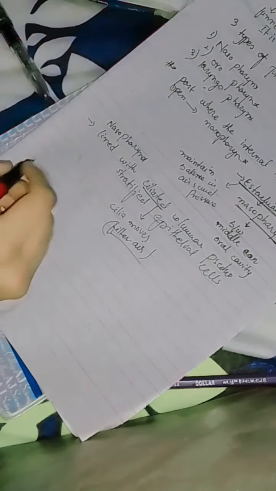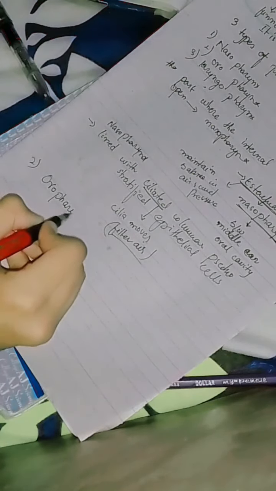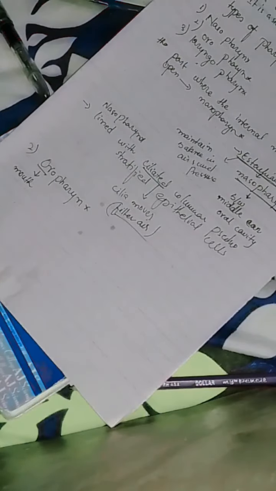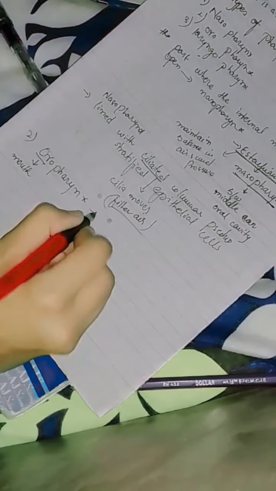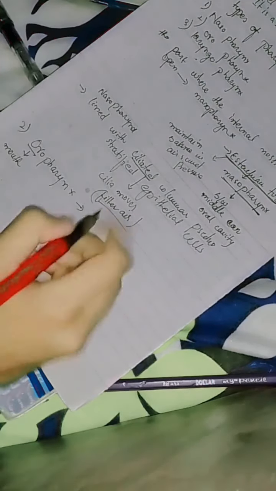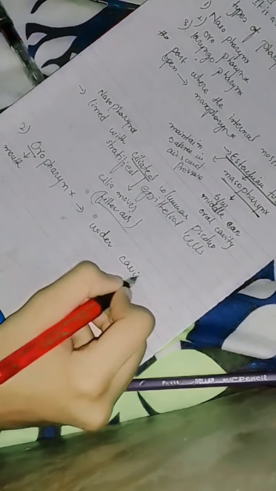Now we are going to discuss the second type, the oropharynx. The word oro means mouth, so it is related to the mouth. The mouth leads to a wider cavity, which is opening into the pharynx.